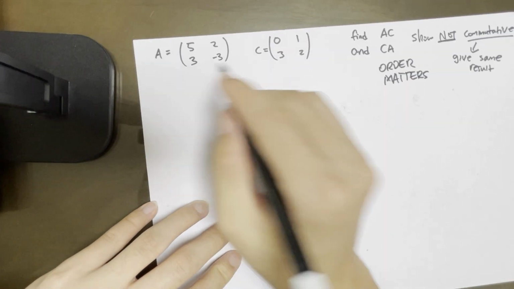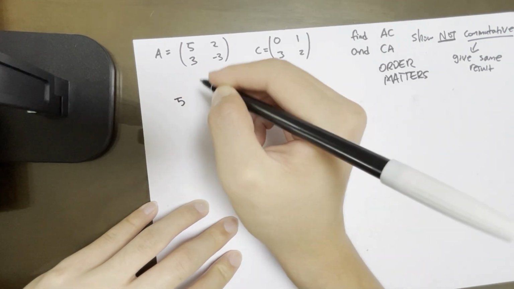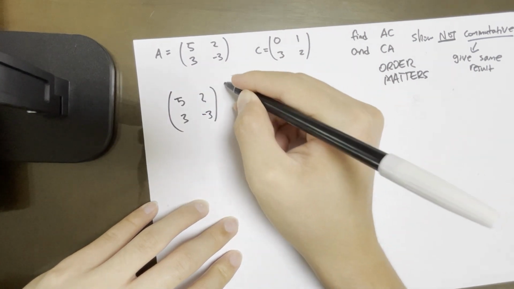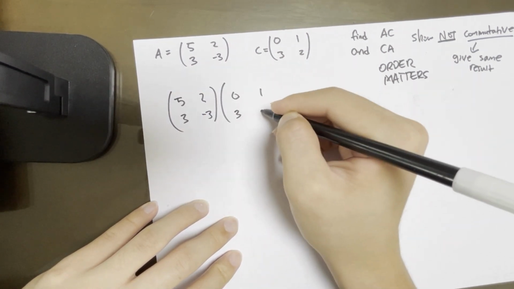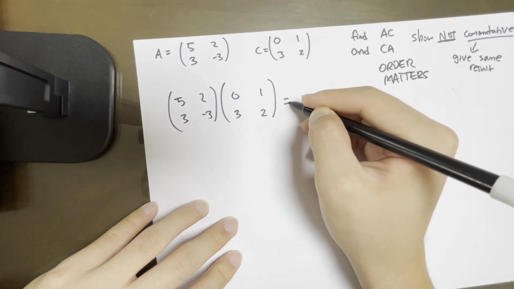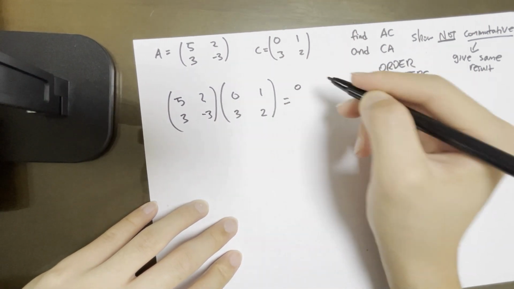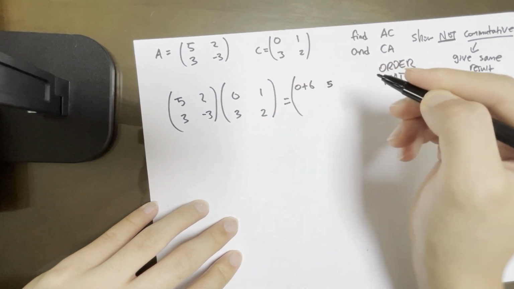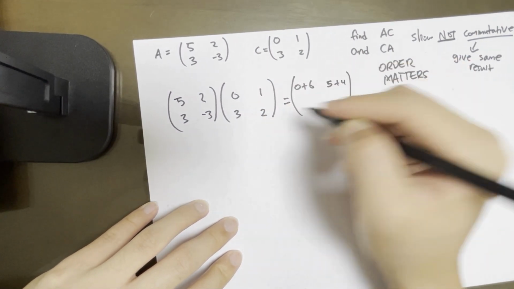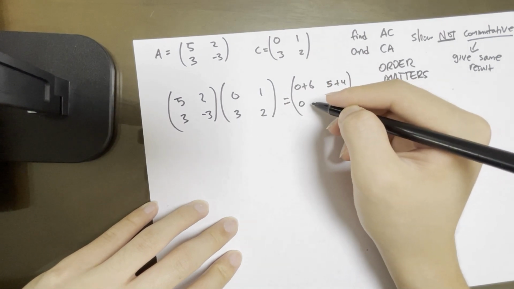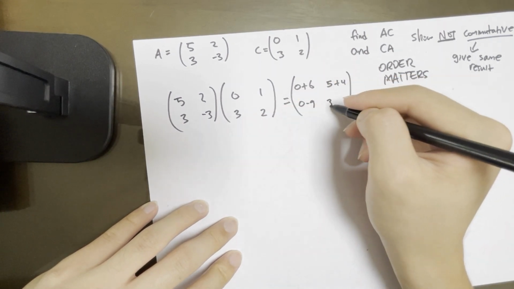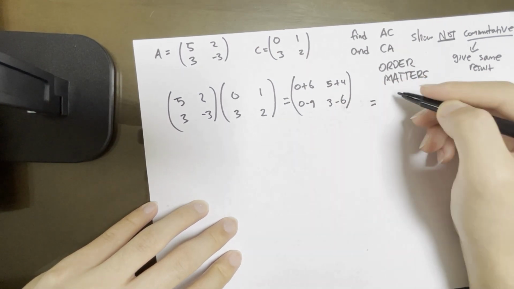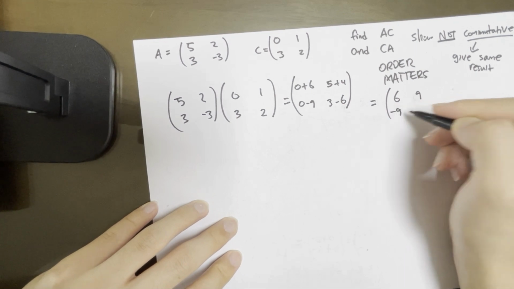All right, so we're going to do AC first. 5, 2, 3, minus 3, multiplied by 0, 1, 3, 2. That's AC. 5 by 0 gives us 0. 2 by 3 gives us 6. 5 by 1 gives us 5. 2 by 2 gives us 4. 3 by 0 gives us 0. Minus 3 by 3 gives us minus 9. 3 by 1 gives us 3. Minus 3 by 2 gives us minus 6. We simplify. 6, 5, 4, minus 9, 3, minus 6.